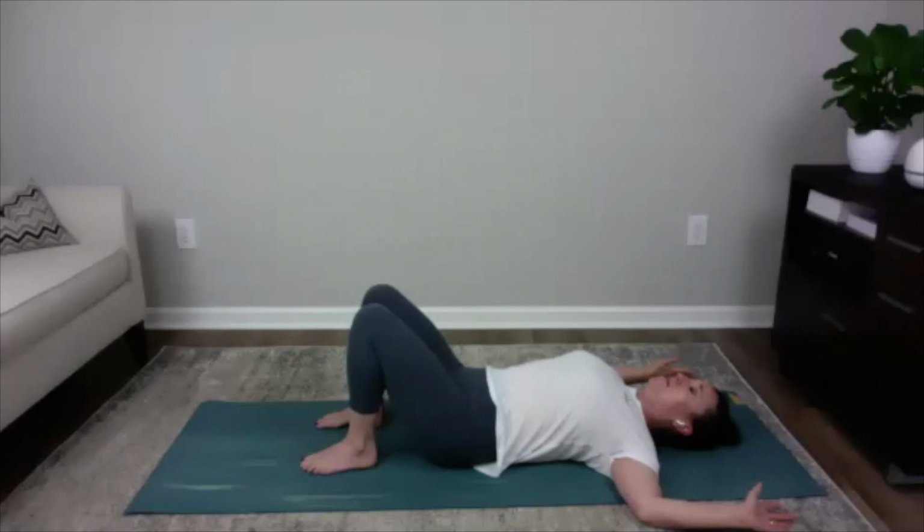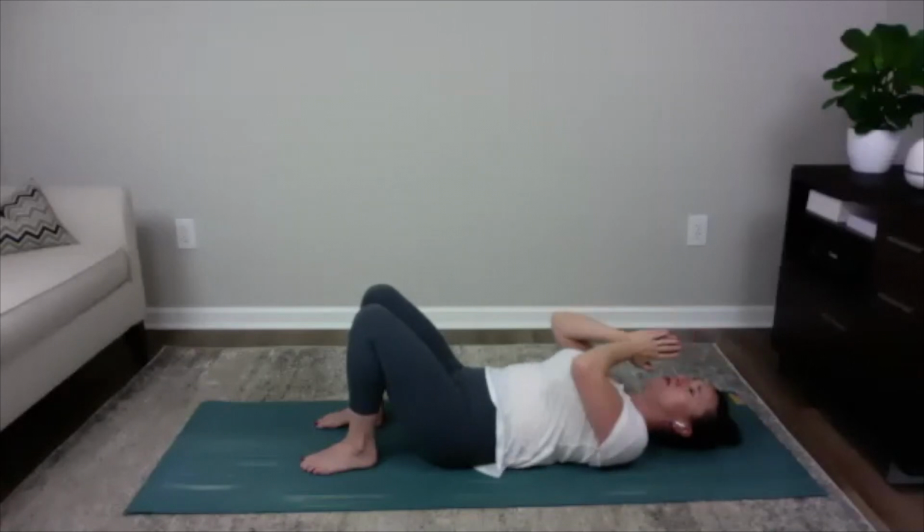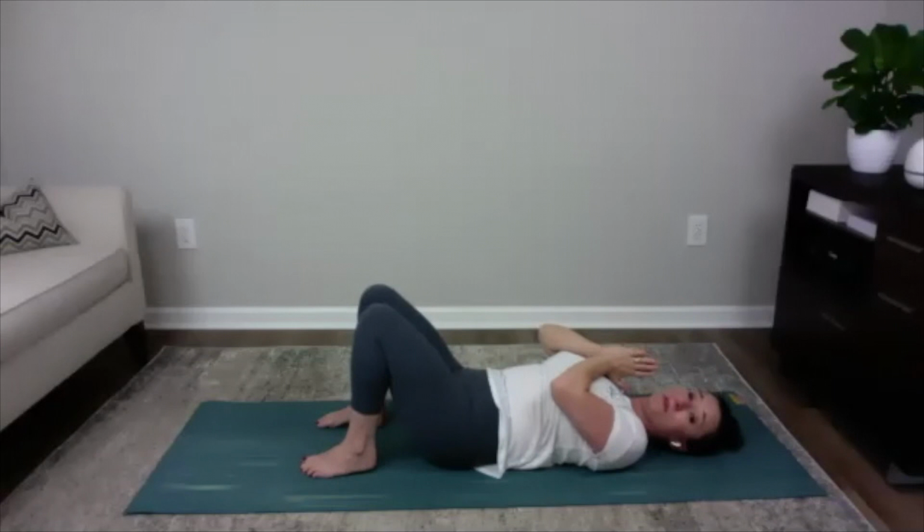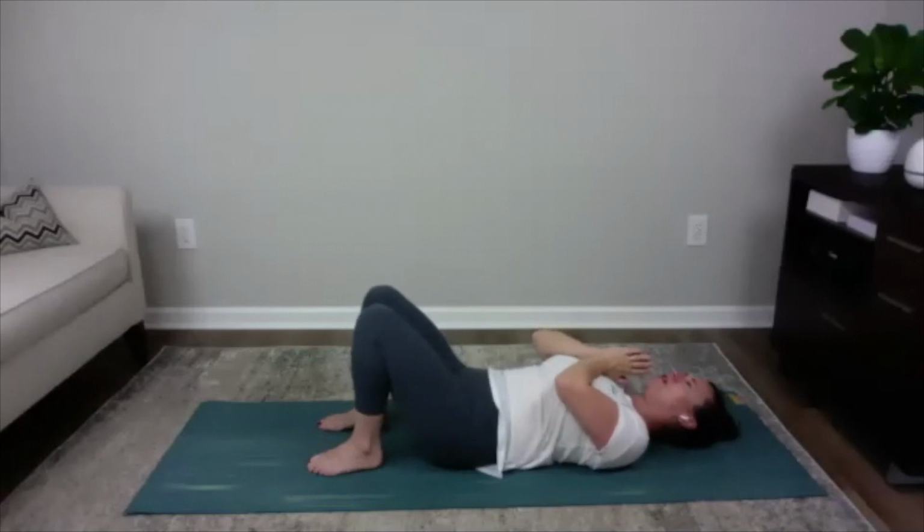Let's do that one more time. Inhale, pushing the pinkies into the floor. Exhaling, squeezing the shoulder blades, pushing the arms down into the floor. Very nice. Slowly relaxing the arms away from the floor, bringing your hands to the center of your heart.